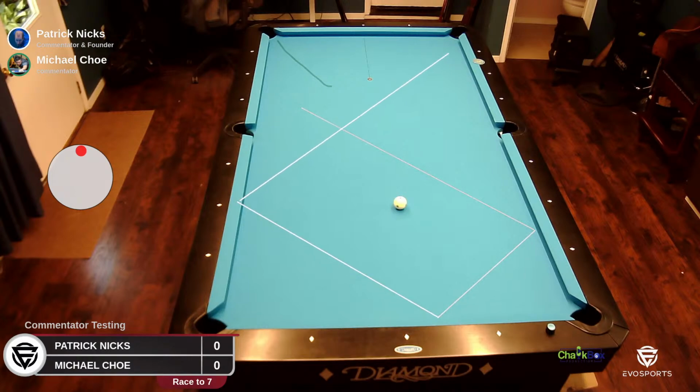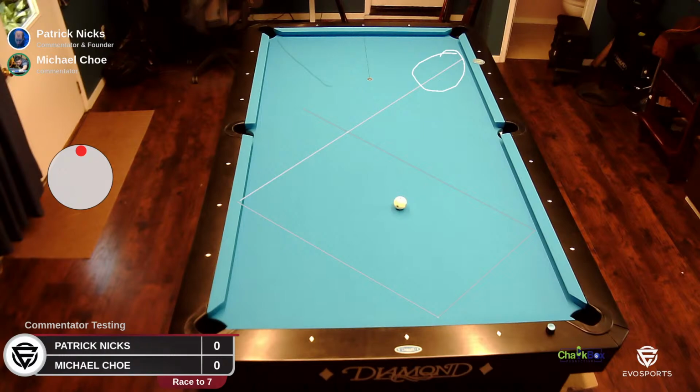If I wanted to show a diagram of like 3-rail position and out, you can use left click for a freestyle kind of thing. And then if you hit the clear button at the top left, that will clear all of the drawings off the table, including both of ours. Go ahead and test that out and see if that works on your end. Okay, cool. And it makes the cue ball disappear as well.